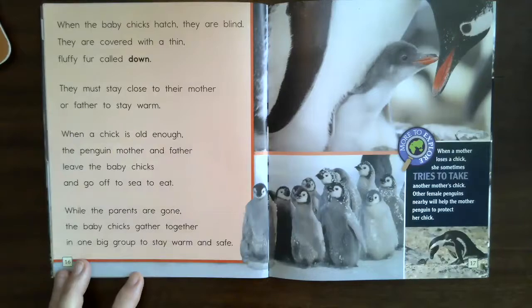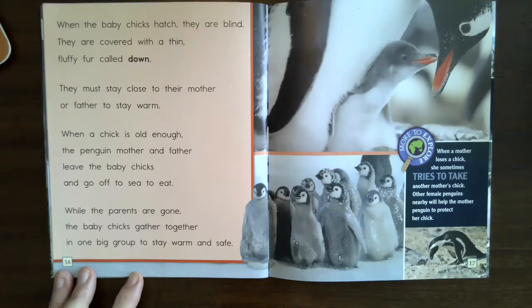When the baby chicks hatch, they are blind. They are covered with a thin, fluffy fur called down. They must stay close to their mother or father to stay warm. When a chick is old enough, the penguin mother and father leave the baby chicks and go off to sea to eat. While the parents are gone, the baby chicks gather together in one big group to stay warm and safe.